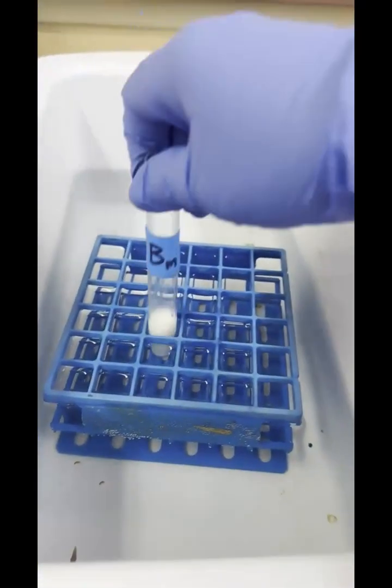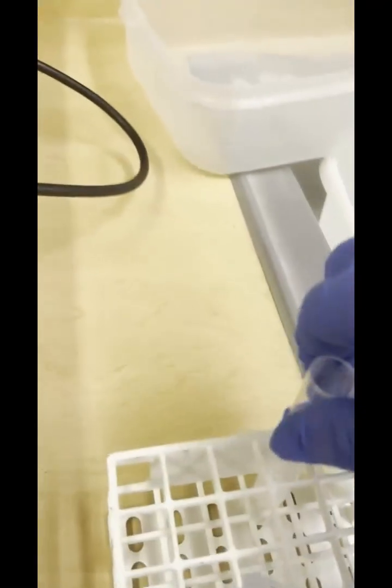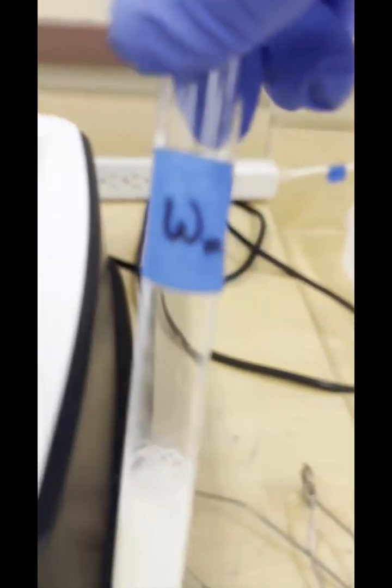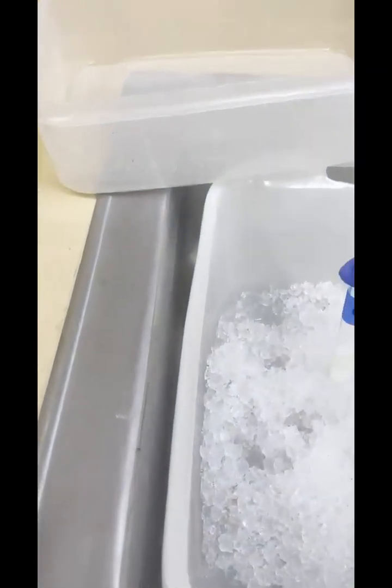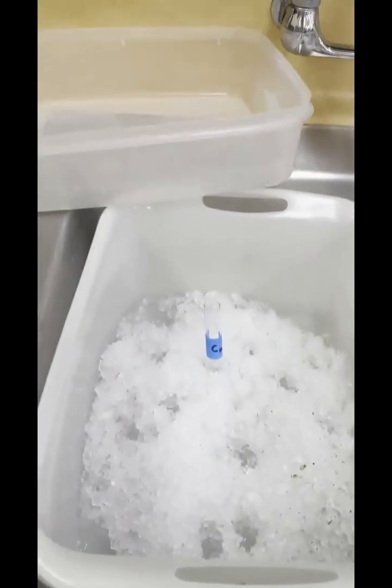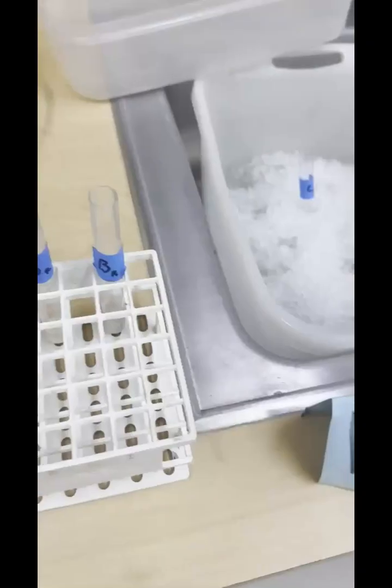So for the boil, it's going to go in 37. The warm is also going to go in the 37. And then the cold is going to go right there in the ice bath. Okay, and we're going to wait 5 more minutes.